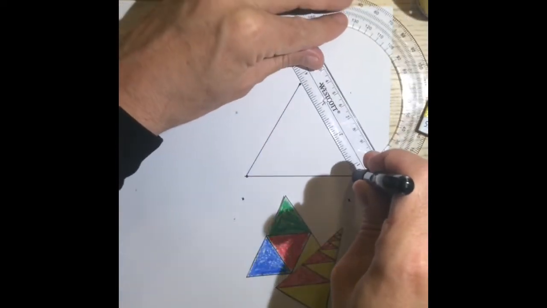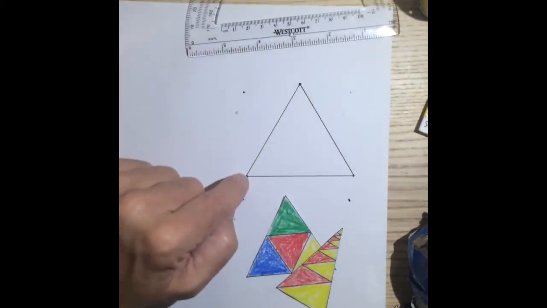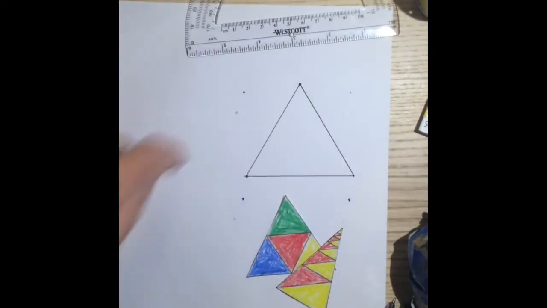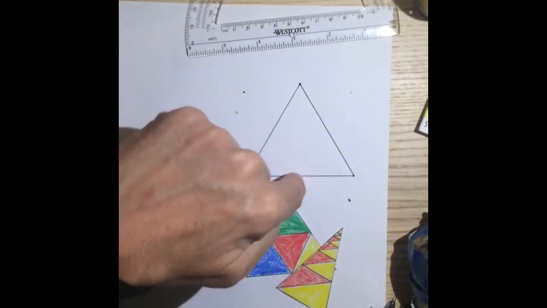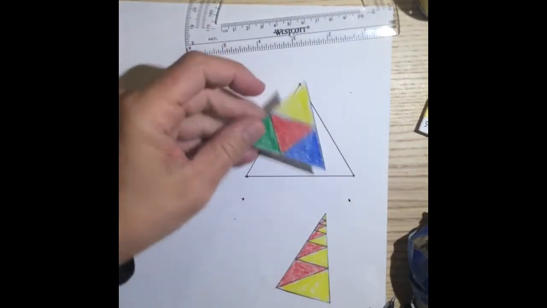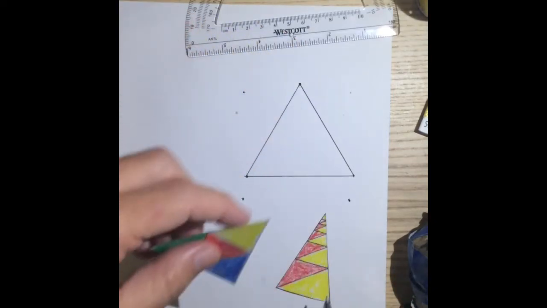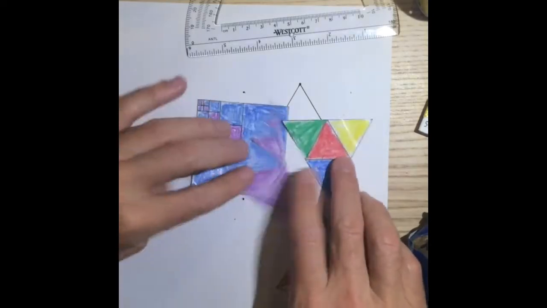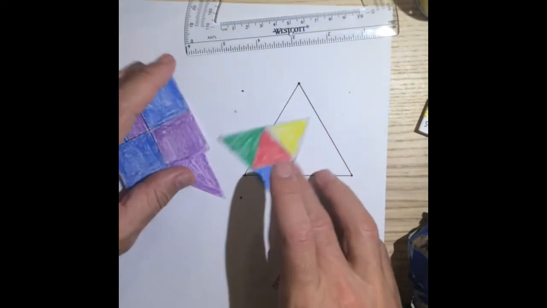If I make the triangle the same side length as the square, then I can use my square to measure off the halfway point on each of these three sides. There's my triangle. I connect the dots, color it in, laminate it, cut it out. So there are our first three shapes: square, isosceles right, and equilateral.